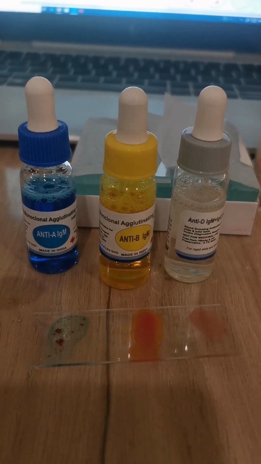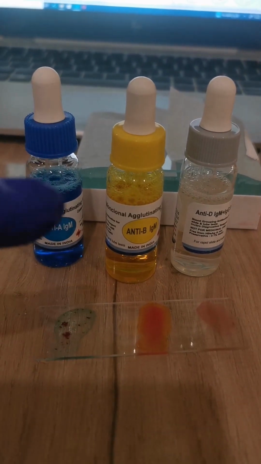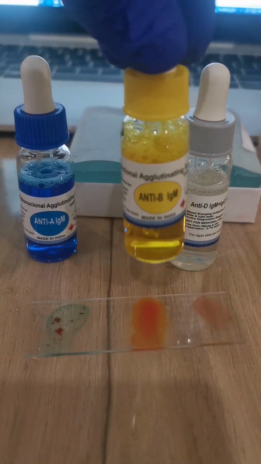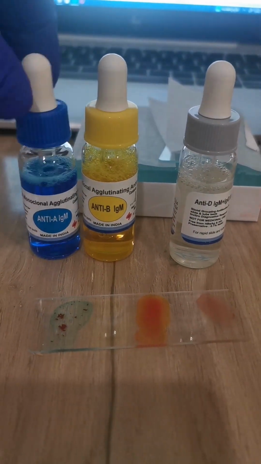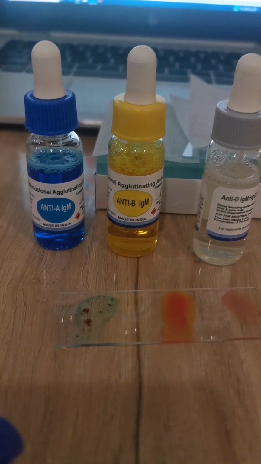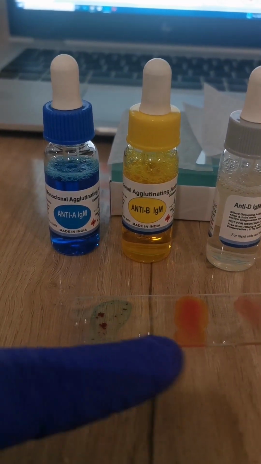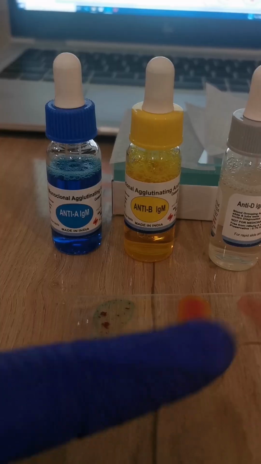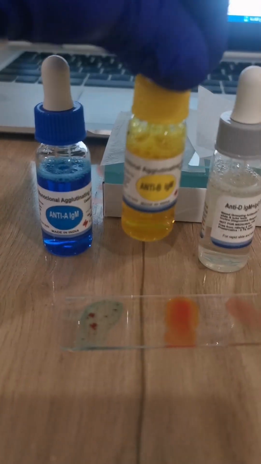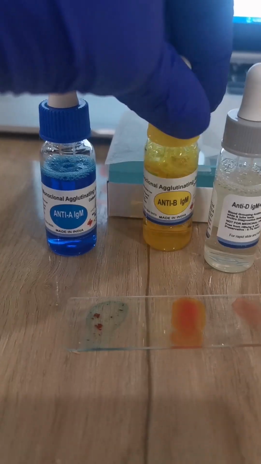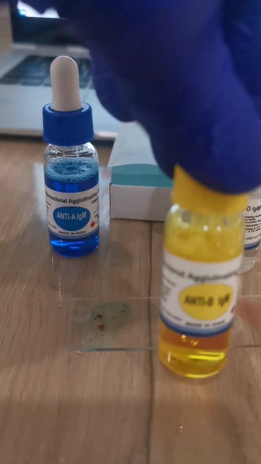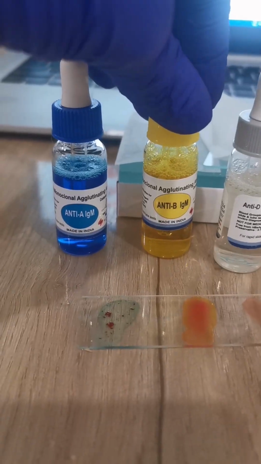So anytime you have a question about agglutination, for example, if the question says that when you add anti-B antibody and anti-A antibody agglutination does not happen, it means this blood group has no A and no B antigen, so this blood group is O. What if it says that when you add anti-B antibody, agglutination happens only here?